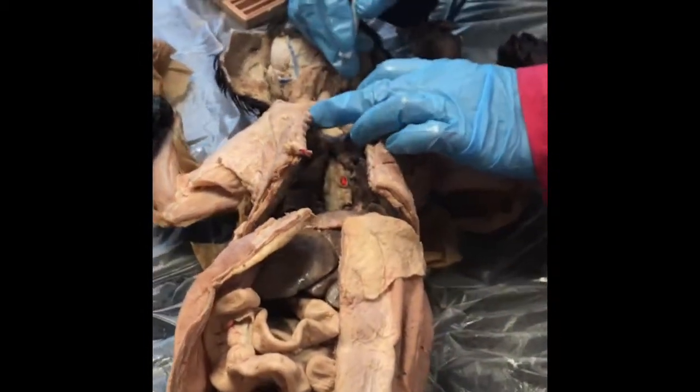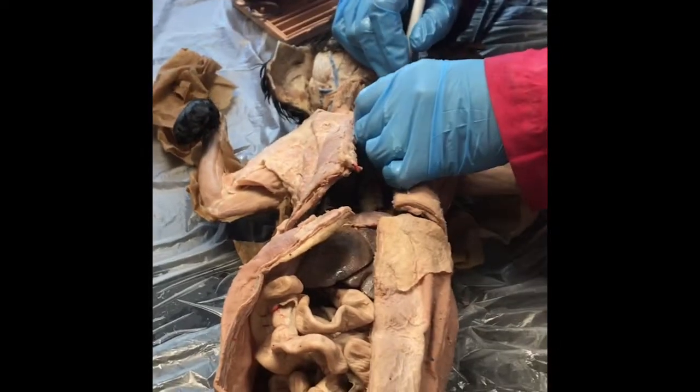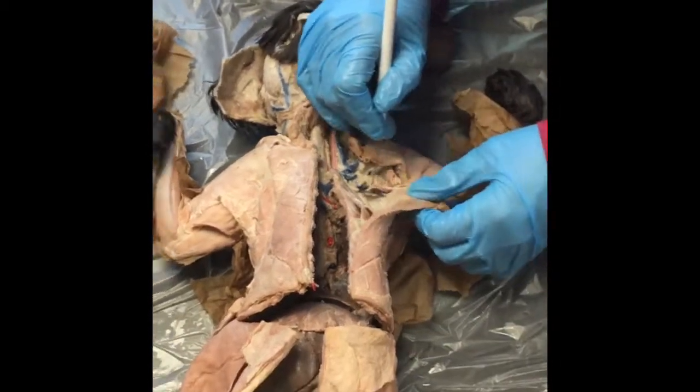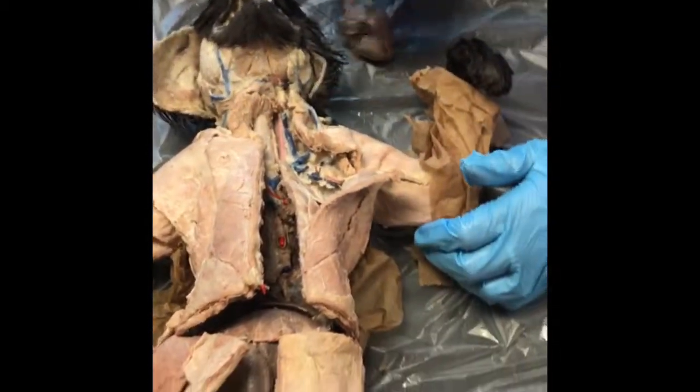So you have superior vena cava, innominate, or brachiocephalic. Subclavian coming off here until it tears off. Then the subclavian just turns into the axillary. The axillary coming out here all the way into the arm is the brachial.